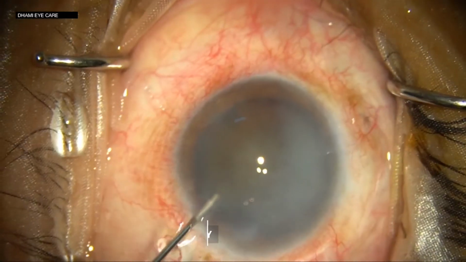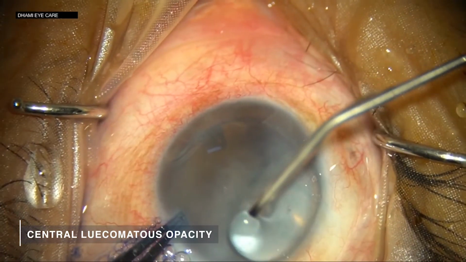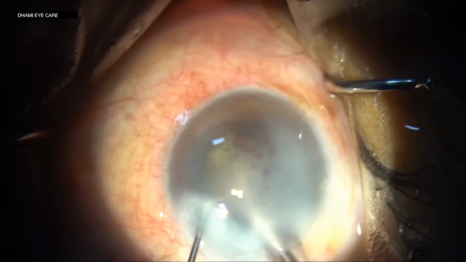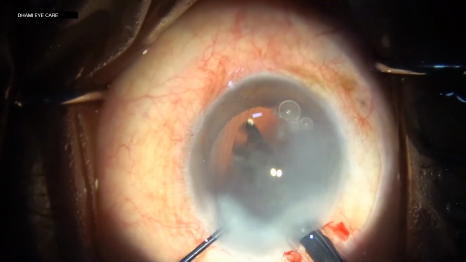In this case, we have a superior corneal opacity, and by choosing a temporal site for incision, and as we shift to retroillumination, the view becomes much clearer and enables trouble-free phacoemulsification.